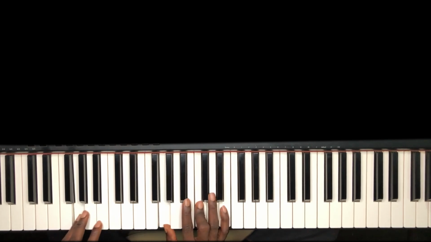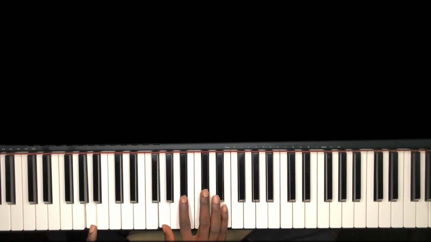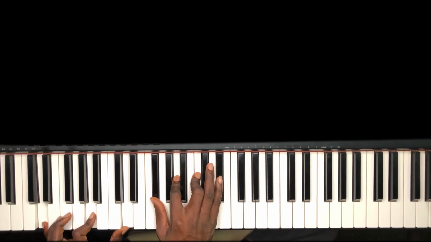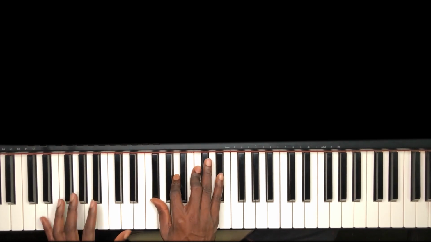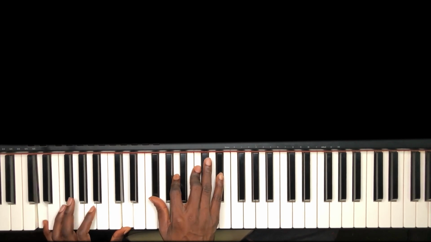So for my A, I'll use this particular diminished chord. This diminished chord I use for the A. I'll use the G diminished chord. On my left hand, my A and my E. On my right hand, my G, my B flat, my C sharp, and then my E. Sorry. So for my D, I'll use my F sharp diminished. On my left hand, D, A, D. On my right hand, F sharp, A, C, and D sharp.